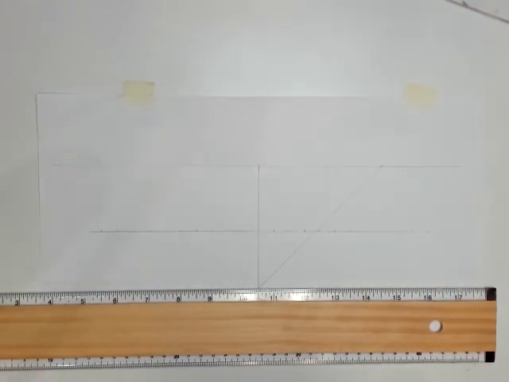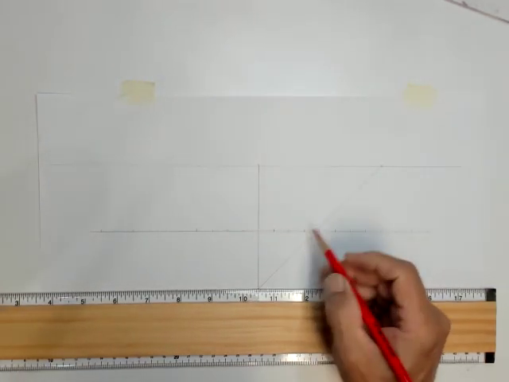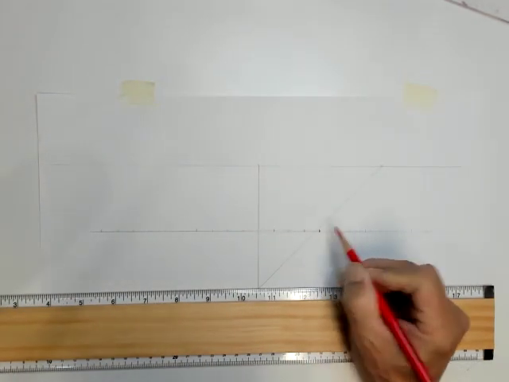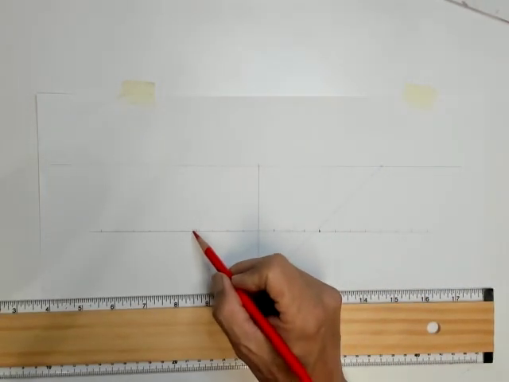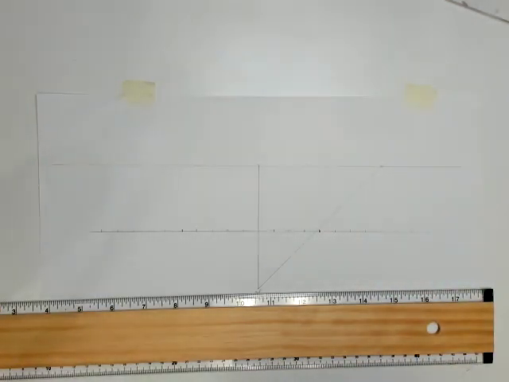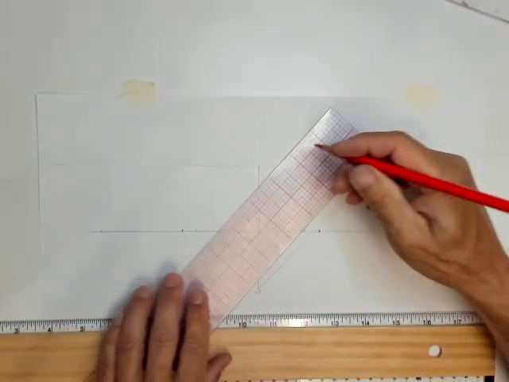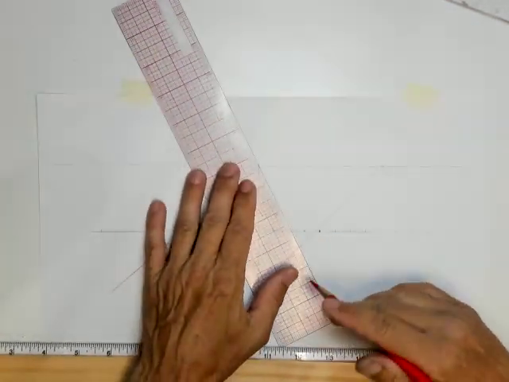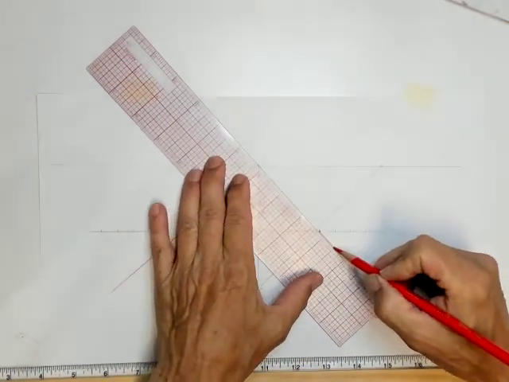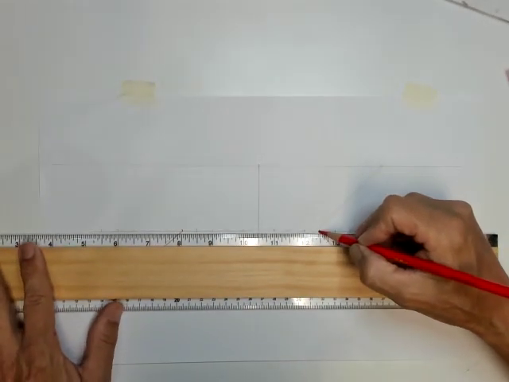Okay, we'll do the same room. We'll make it 4 units to the right. 1, 2, 3. There's 4. And 5 to the left. 1, 2, 3, 4, 5. And these lines will come forward. This is the back of the wall.